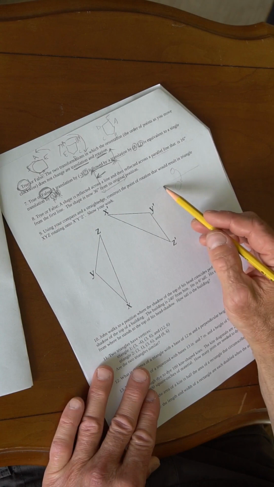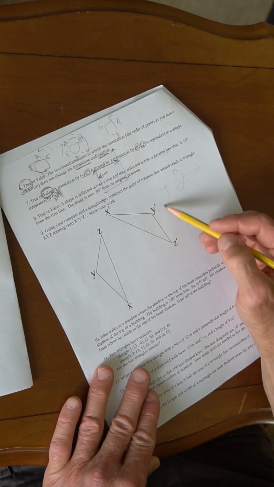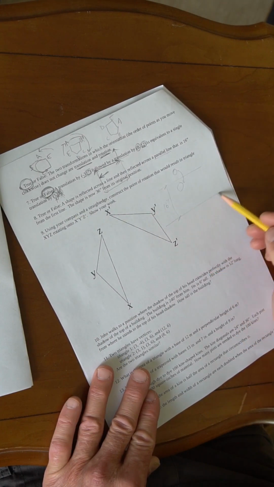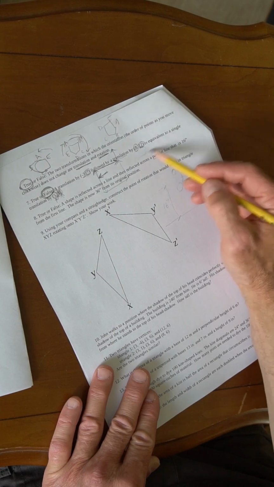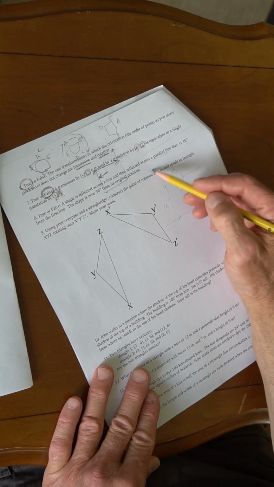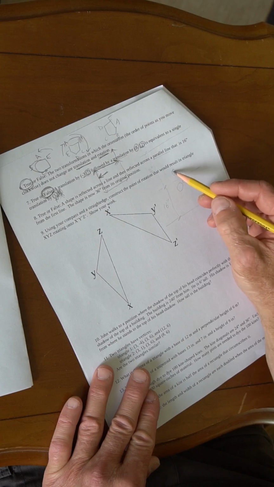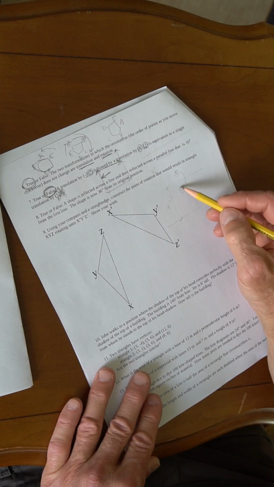Now this might seem funny. You might say, well, is it 16 inches this way? Or 16 inches this way? Those are two parallel lines that are 16 inches away. But this is the original shape. This is the reflected shape.